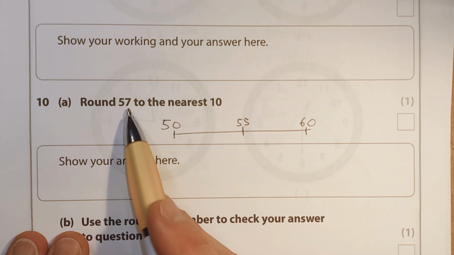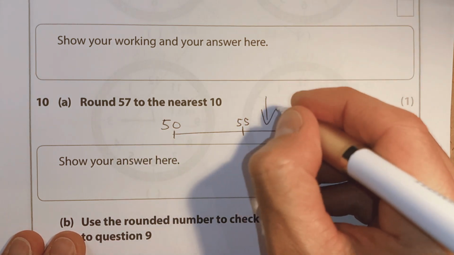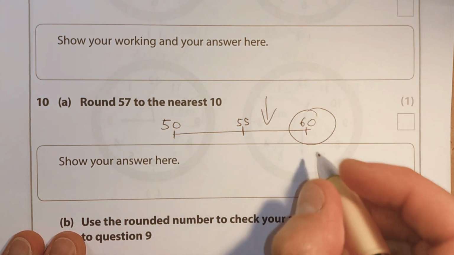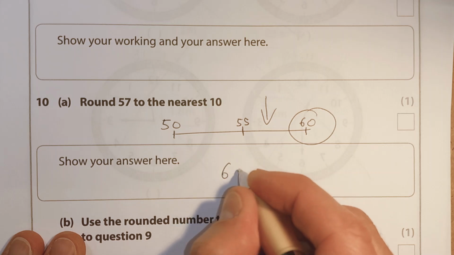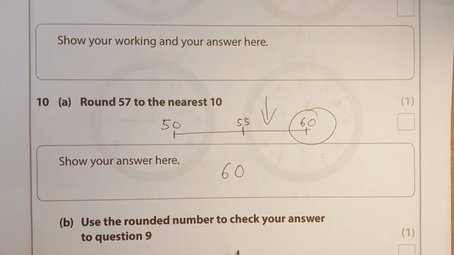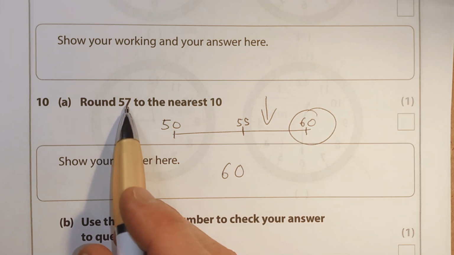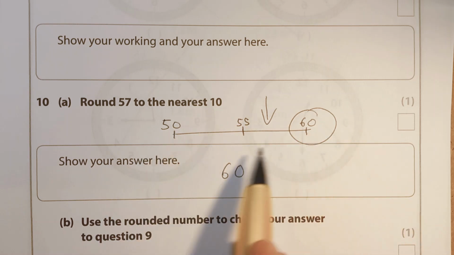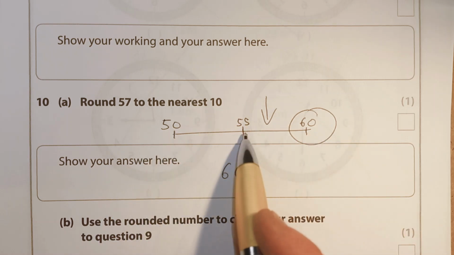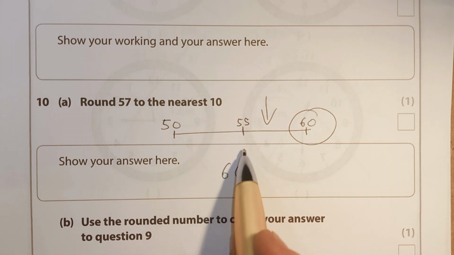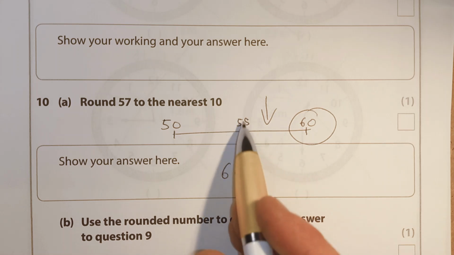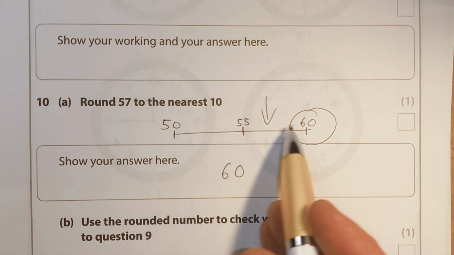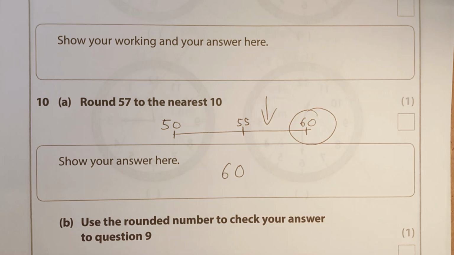So if we've got 57, that's going to be in this half over here. So it's going to be closest to 60. You might like to think, oh, well, if the number is 5 or more, we round up, so that would go up to 60. But I think doing a diagram like this is nice to be able to visualise, well, how do I know it's closer to 60? What am I using as my midway or halfway point? And then I can see which side I am.